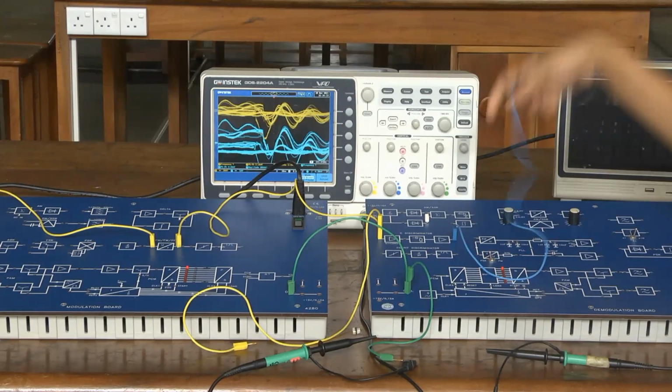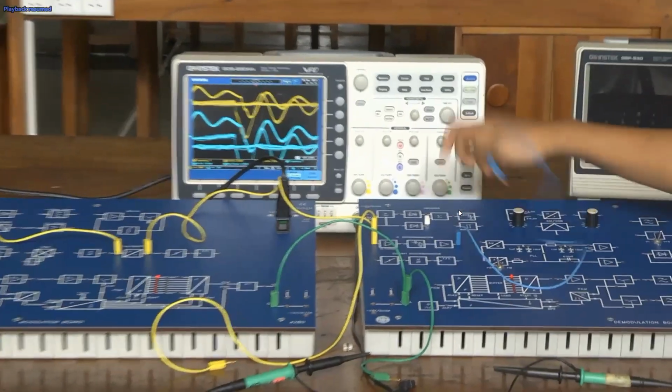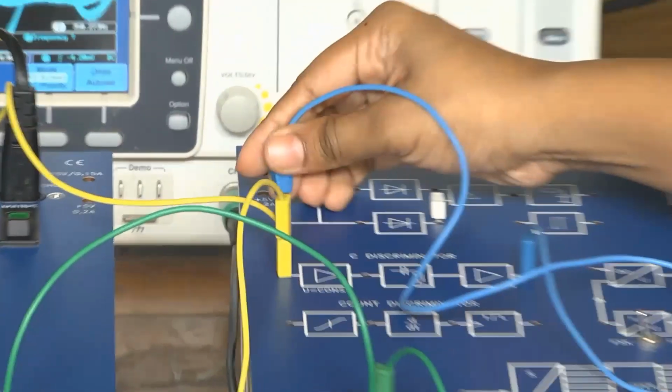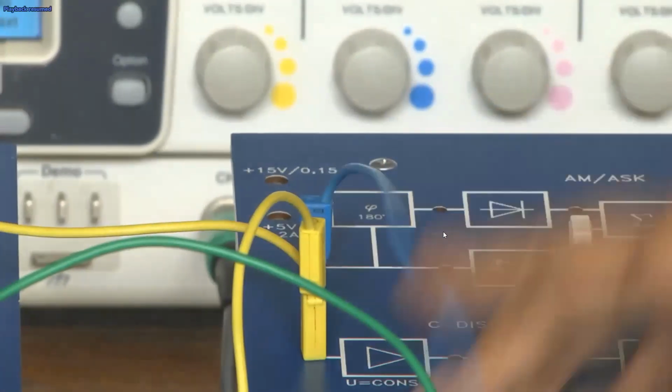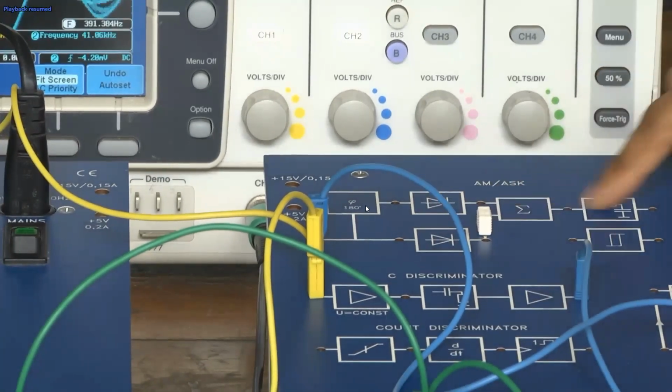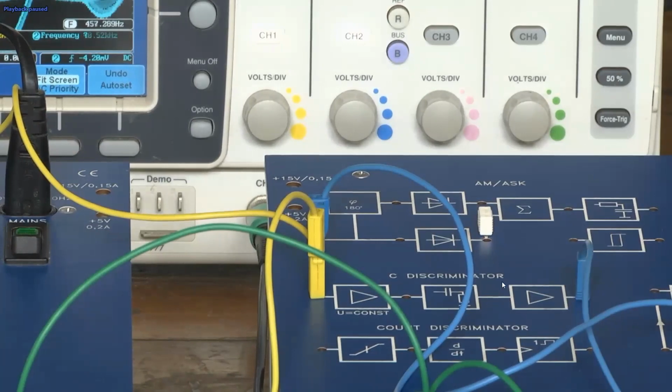Then your lab sheet says to connect the output of the discriminator to the AM demodulation circuit in the demodulation board. Connect the second input to the summer component by bypassing the line with the connector node. So we are taking the output from the discriminator and giving it to the input here, the AM demodulation. This is the AM demodulation circuit you can see here. So I give the input to here, taken from this output.